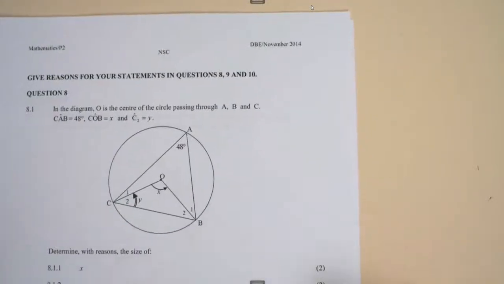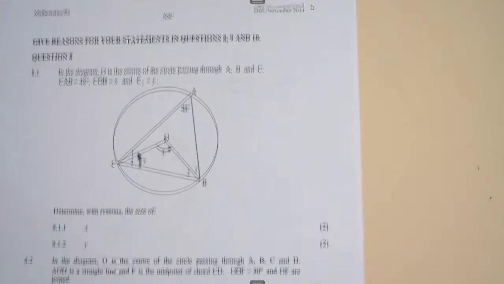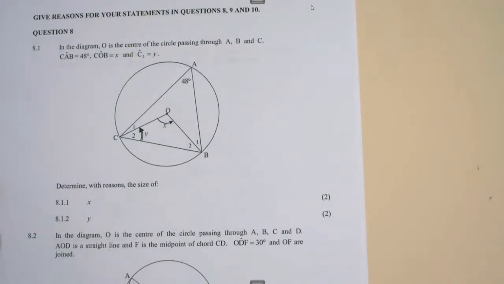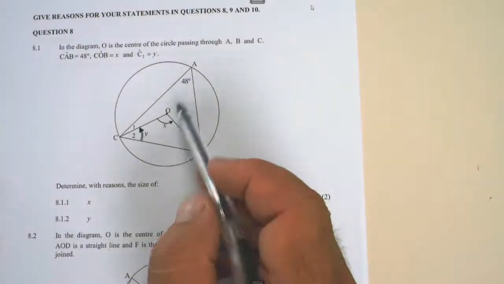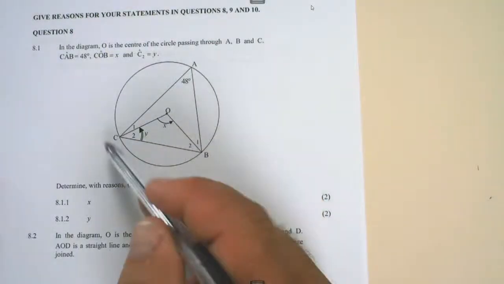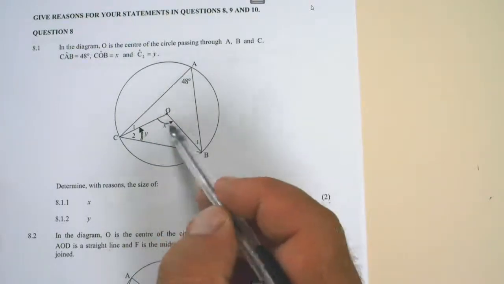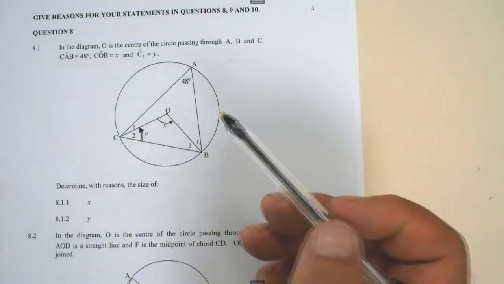Right, the next question comes from the November 2014 paper. In this question, they say, give reasons for your statements in questions 8, 9, and 10. Question 8. In the diagram, O is the center of the circle passing through the points A, B, and C. CAB is 48 degrees, COB is equal to X, and C2 is equal to Y.